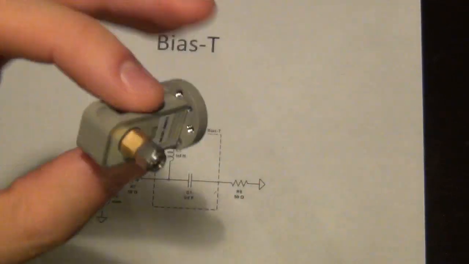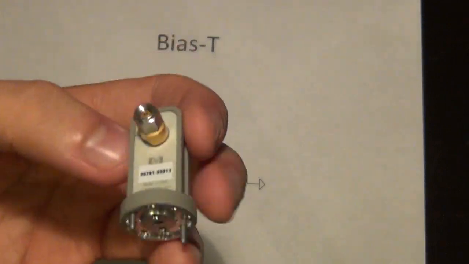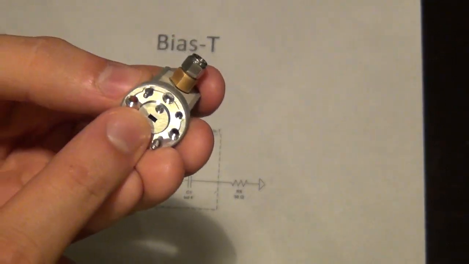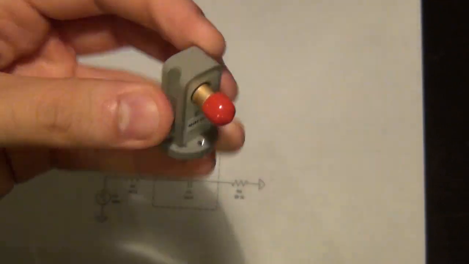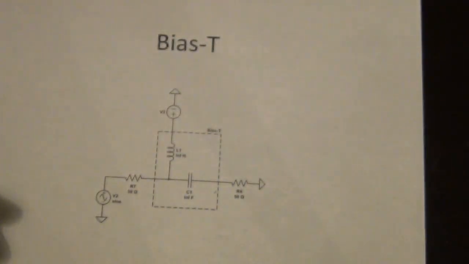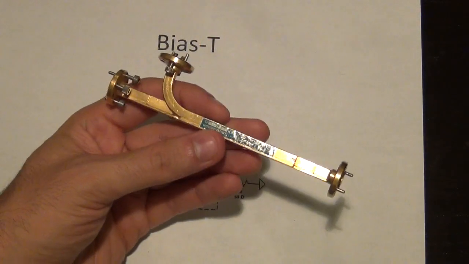And this thing will be several $1,000s. Very expensive because, again, because of the W band as well as the 1 millimeter connector. So be very careful with these things. They're quite rare. And of course, once you go to waveguide, then you can do anything you want.